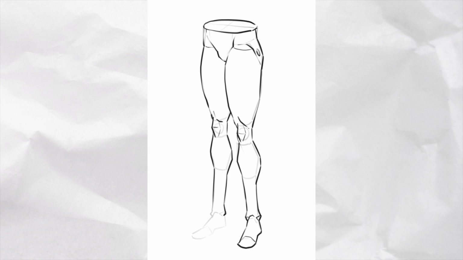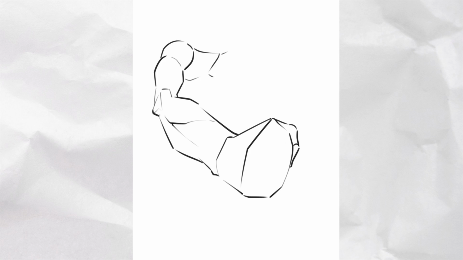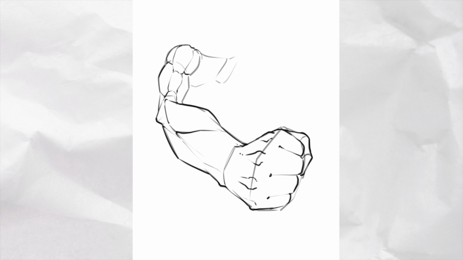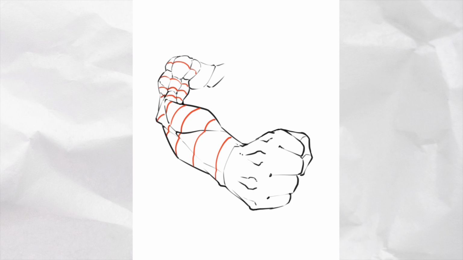And now that you understand how construction and structure work, I've also secretly taught you how form works. Form is literally just the three-dimensional quality or volume of an object. You can picture the form of an object by visualizing a string being wrapped around it, and the shape that that string takes will represent the form of said object.